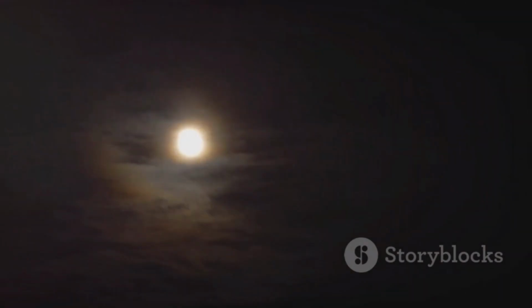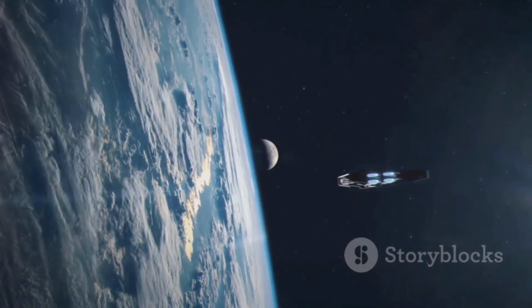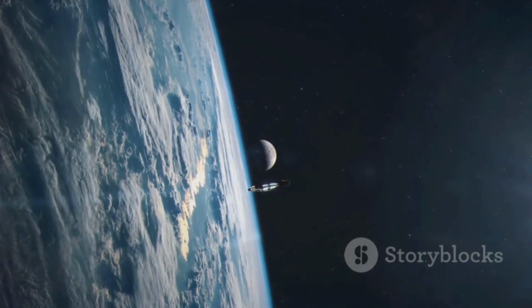The changing positions of the Earth, Moon, and Sun create this endless cycle, a spectacle that has mesmerized humans for centuries. So, the next time you gaze up at the moon, remember the intricate dance that's taking place and the cosmic forces at play.